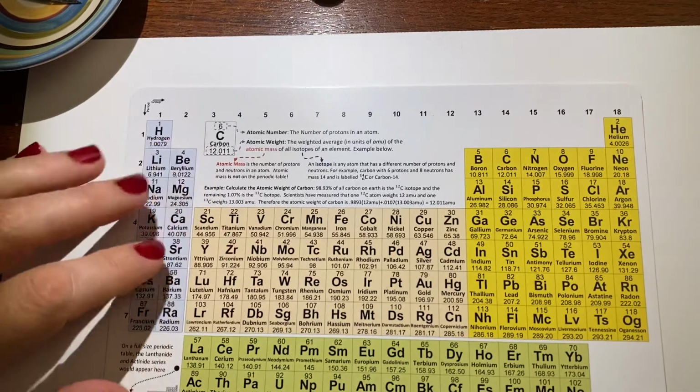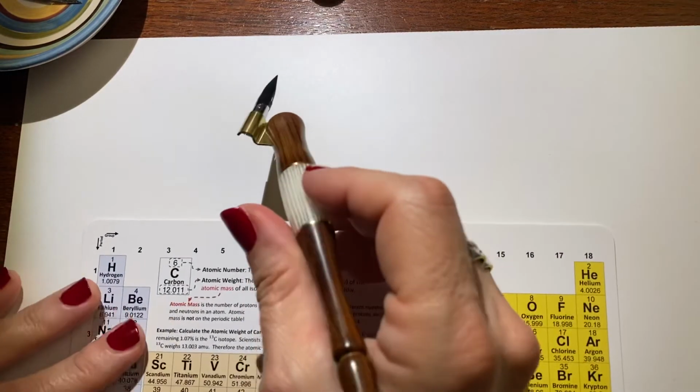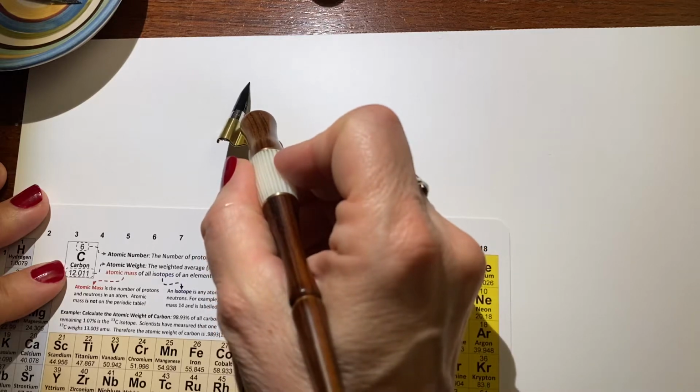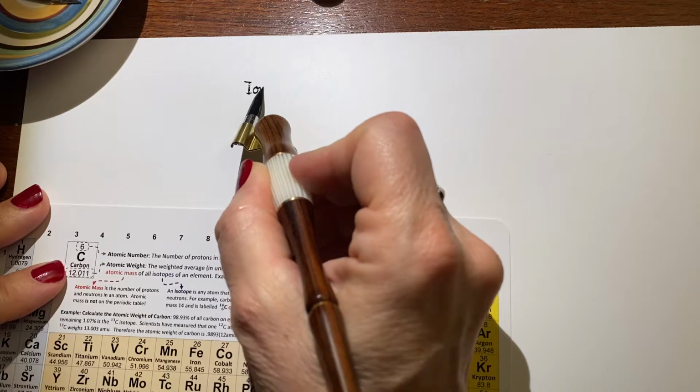And maybe I'll write this part down. So this is, generally speaking, what we see. Ionic bonding.